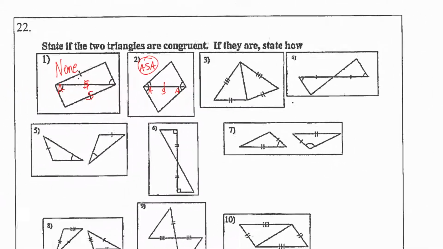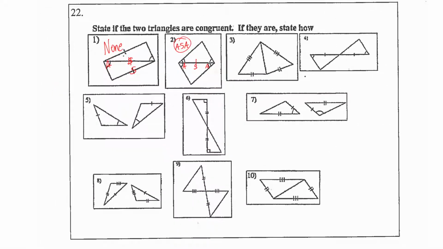Okay, number 3. SSS. Number 4. Okay, this is angle, side, angle. Number 5. Okay, none. There's not enough information there. Okay, number 6 is angle, side, angle. Number 7.